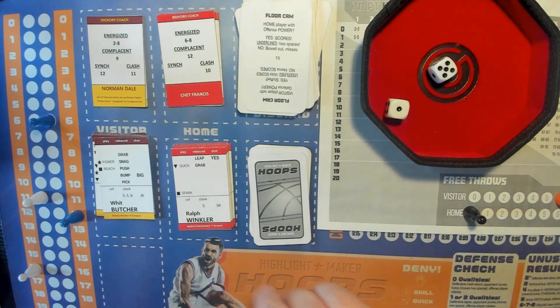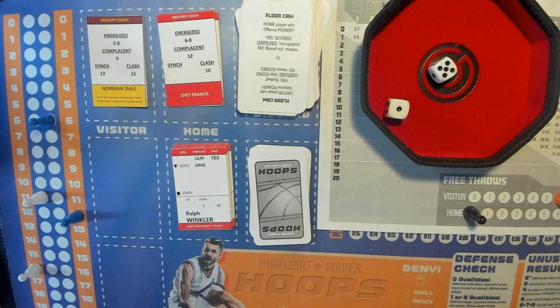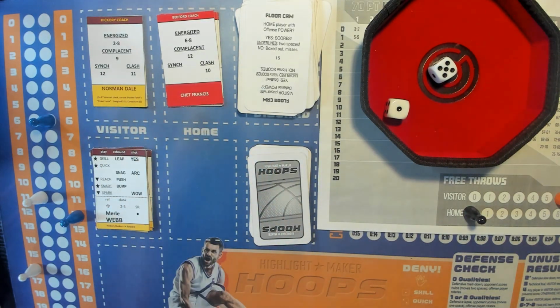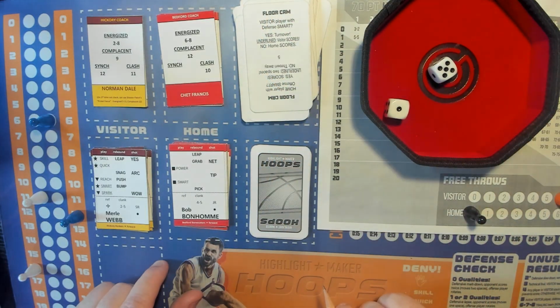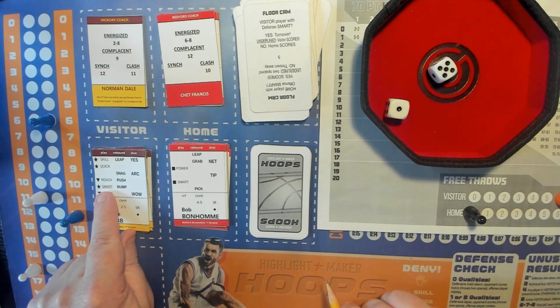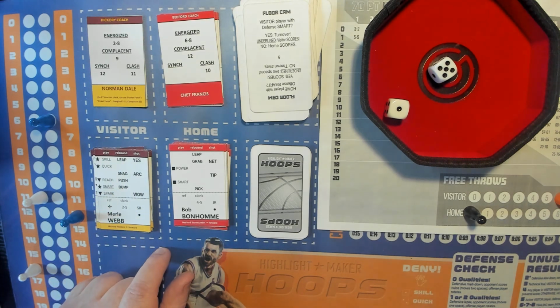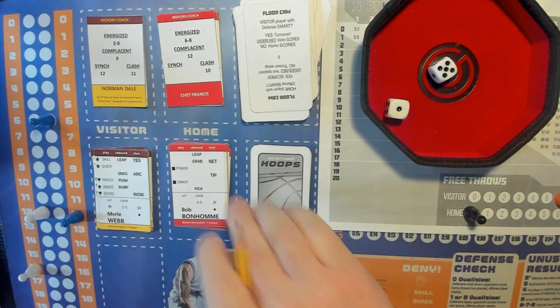So Whit Butcher's going to box out Ralph Winkler, keep him away from the basket. Visitor player defensive smart. Merle Webb, yes, he has defensive smart, and it's underlined. So Webb is going to score. Hickory's going to move the marker.